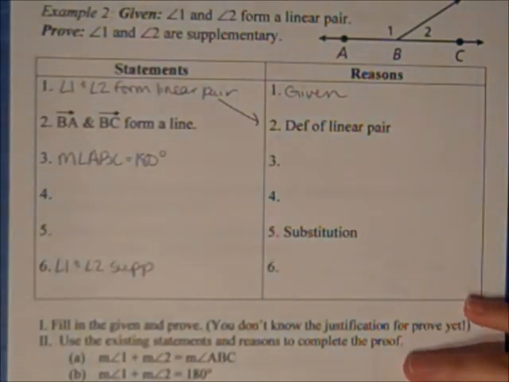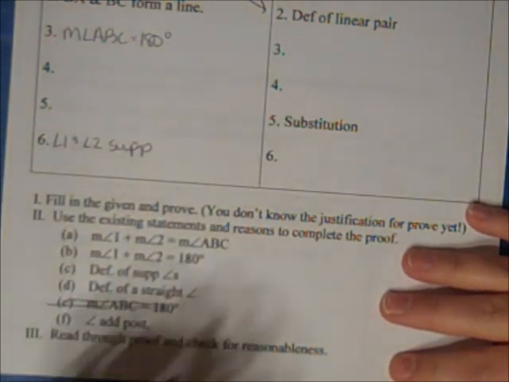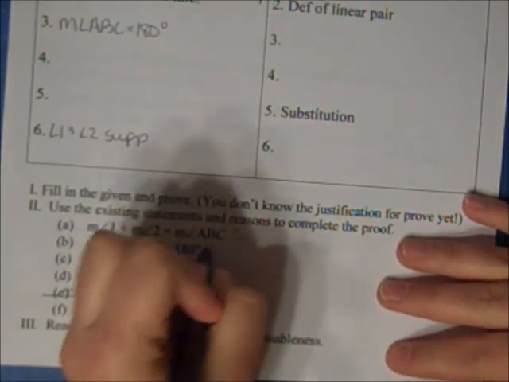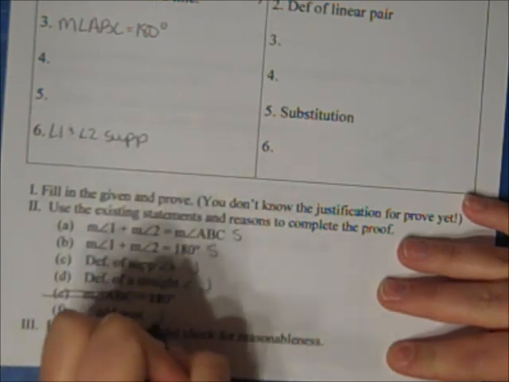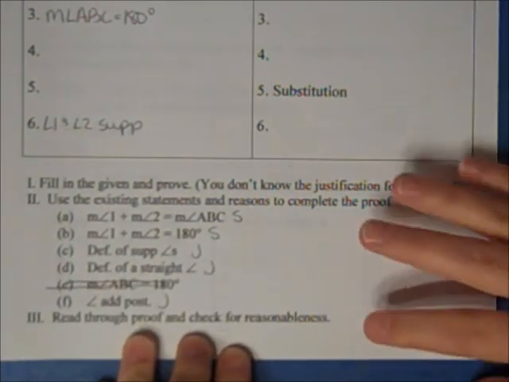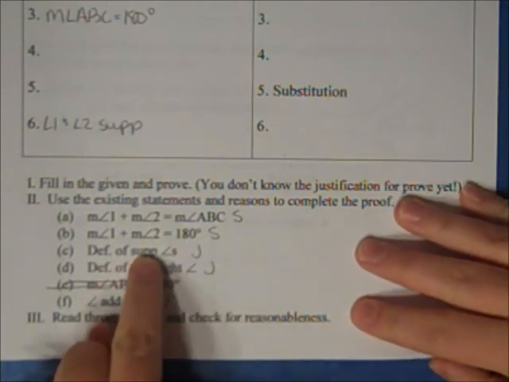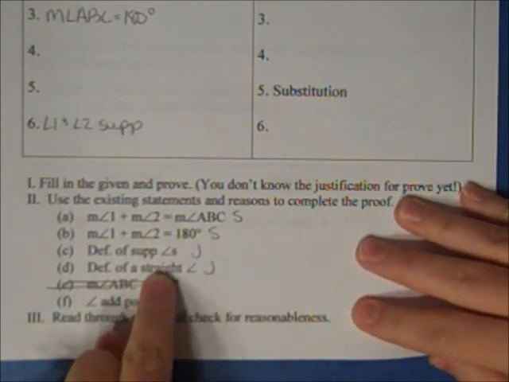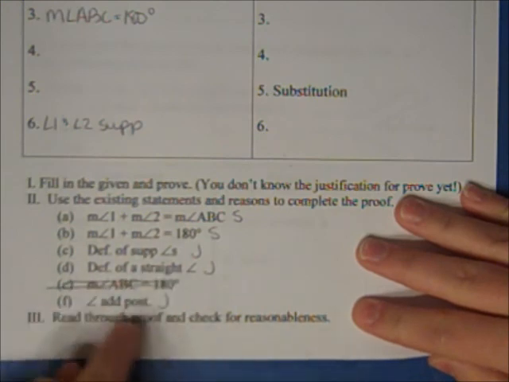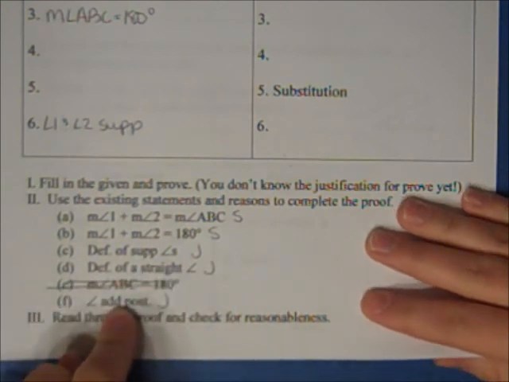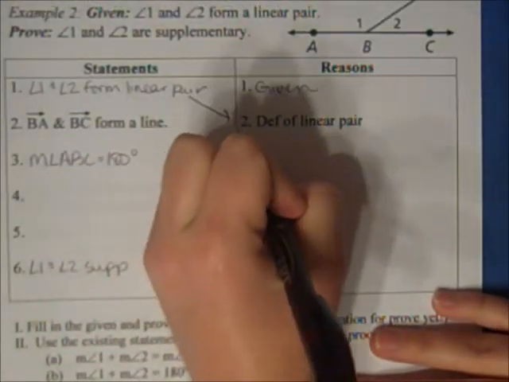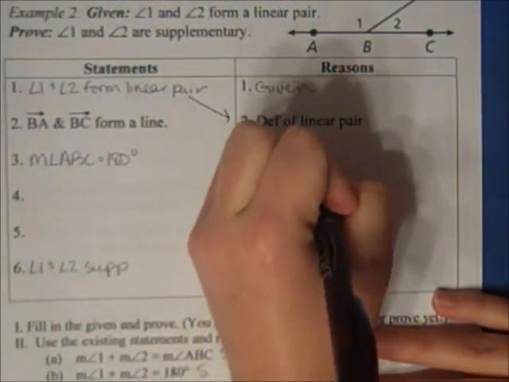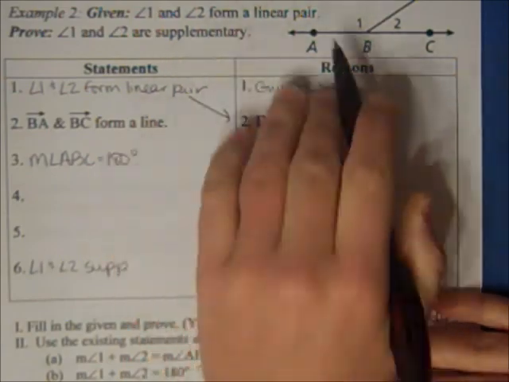And how do we know that? So we've already used this one. Now we're looking for a justification. So this is a statement, this is a statement, this is a justification, justification, justification. So we only have 3 choices here. Do we know that because of supplementary angles? No. Do we know that because it's a straight angle? Yeah. Do we know that about angle addition? No, I'm not adding any angles. So I want definition of a straight angle here. ABC.